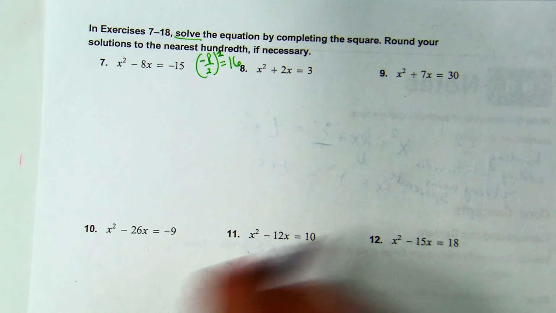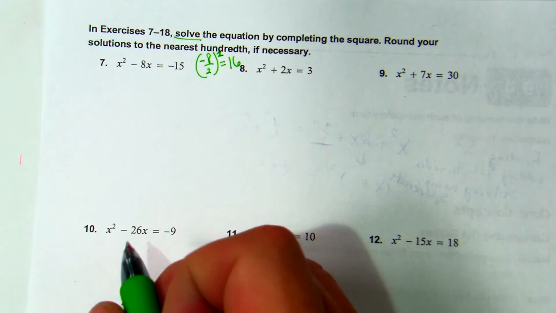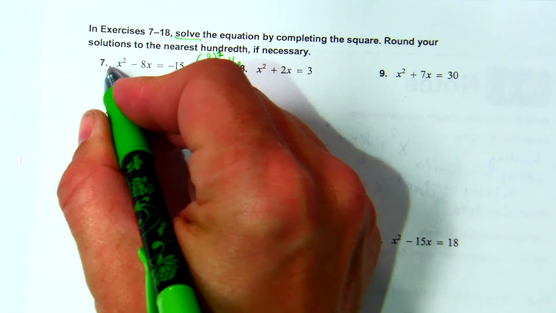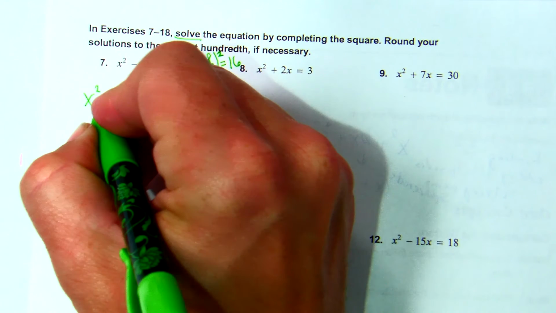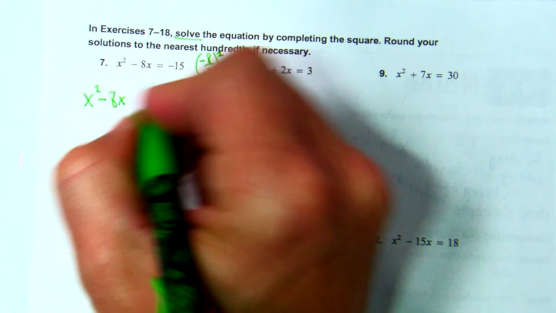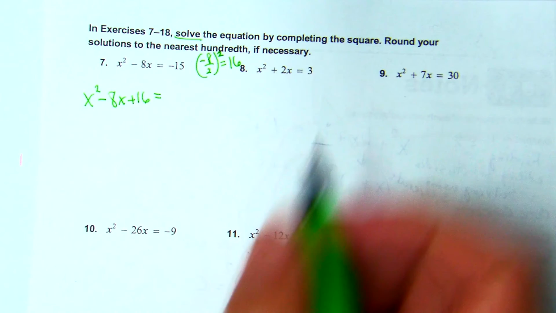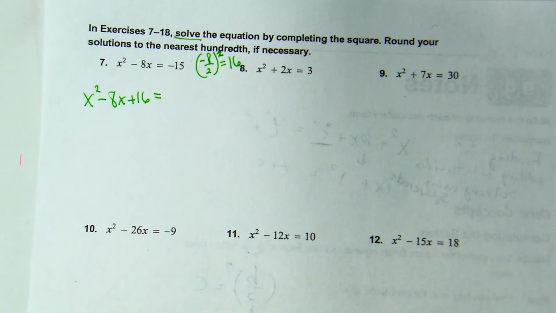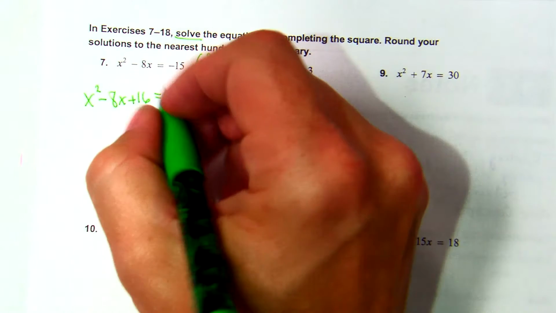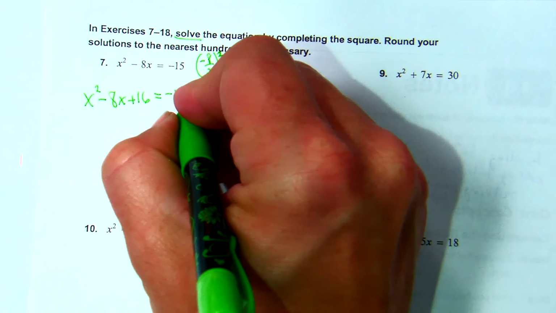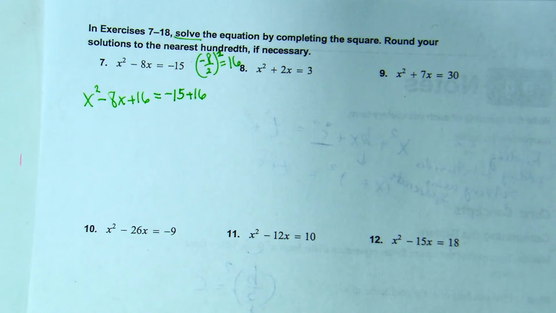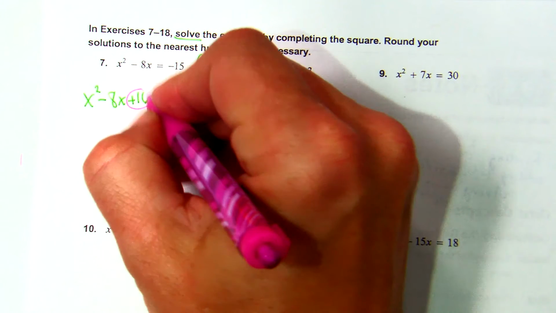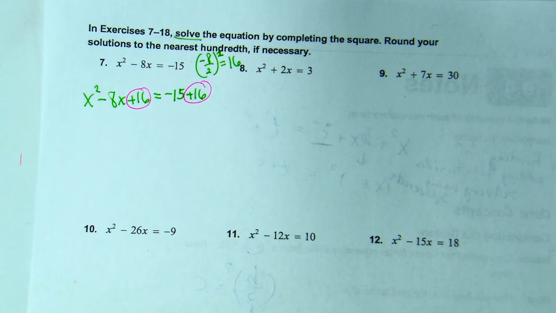Okay? When we have a positive 16, what we're going to have to do with this now is complete the square on this left side. So we're going to say x squared minus 8x plus the 16. Now remember, golden rule of algebra. If we add 16 to one side, whatever we do to one side, we have to do to the other in order to keep the equation true. So we've got a negative 15 over here. We've got to add 16 to that side. Right? So we've added this 16 to both sides, keeping the equation equal. Okay, keeping it true.